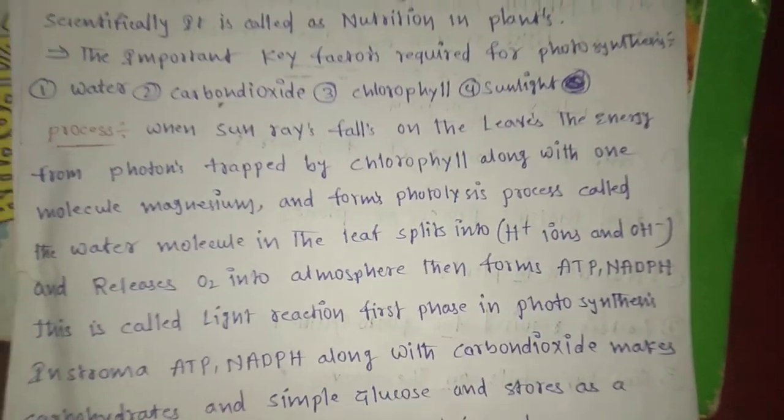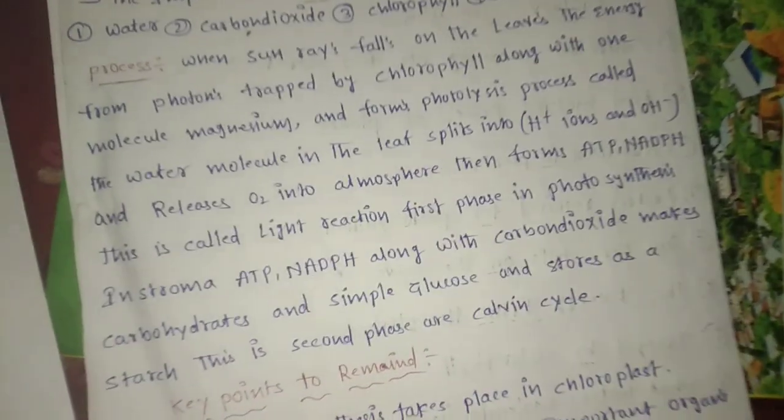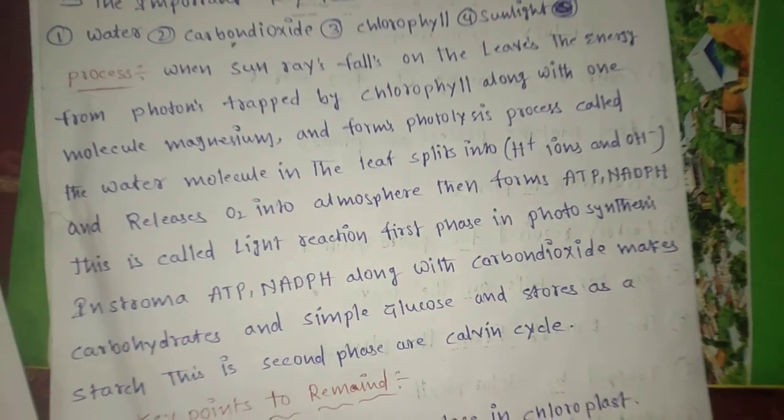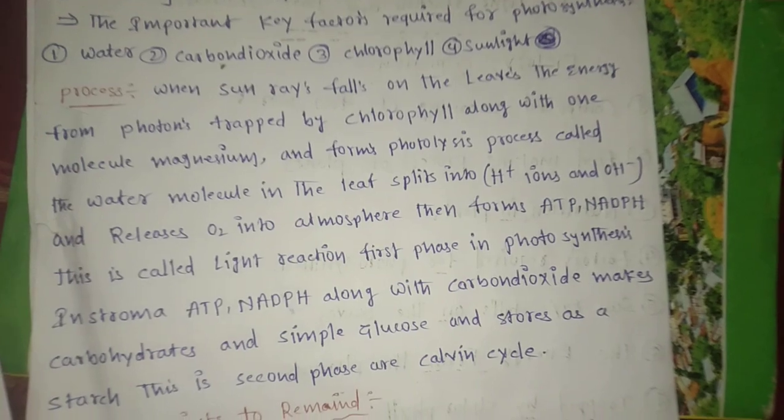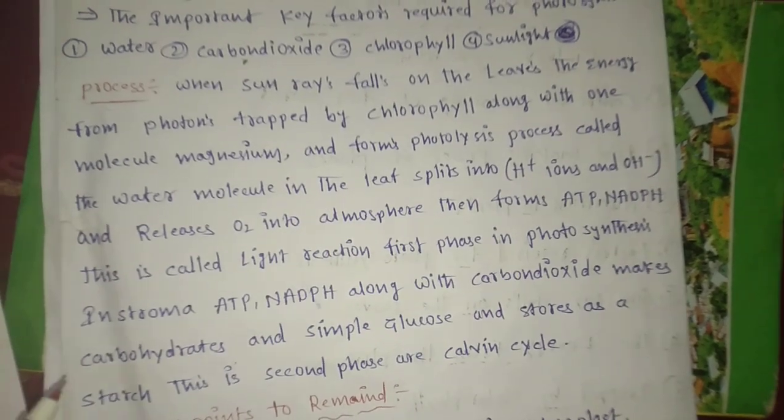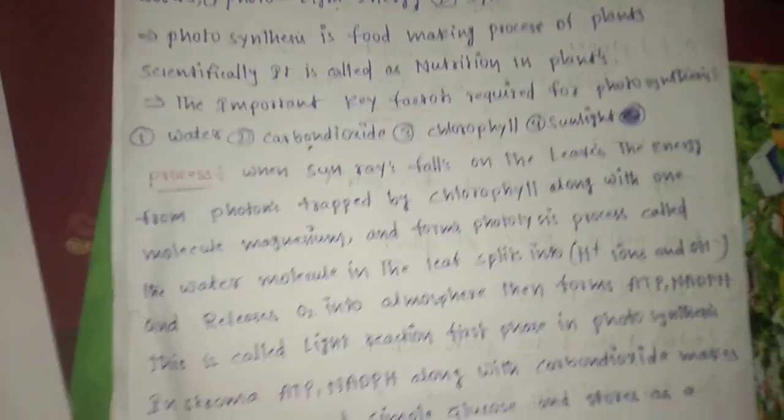The major product which is important for the survival of all living organisms is oxygen, and it is produced in photosynthesis. We may be confused that plants give oxygen. No, plants separate the oxygen from the water. What is H2O?